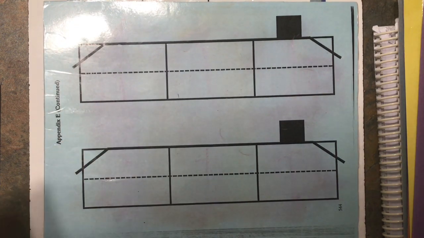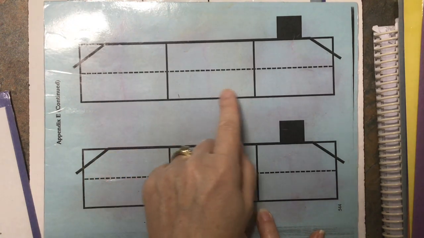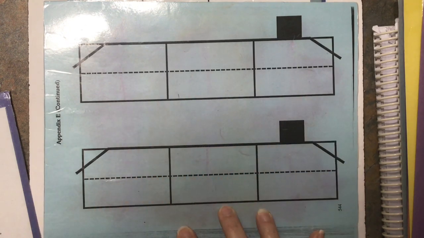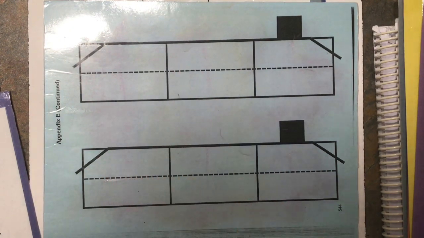Okay, one more. How about market? Market. Market. I want to go to market to buy some groceries. Market. Mark it. It's right there in the middle room.